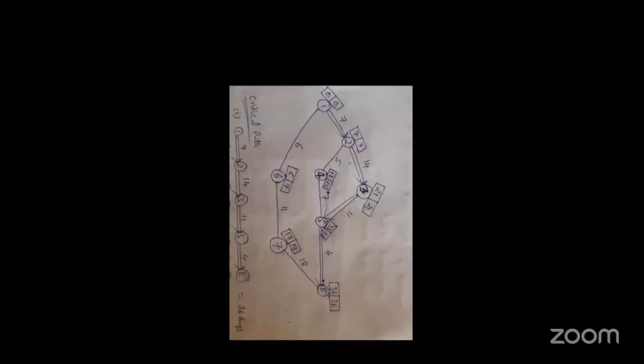So next is here. We have to calculate the earliest starting times and earliest finishing times. Earliest times, same formulas here. Latest times, next float. These are the values. Float values. Is it clear? The process is the same.